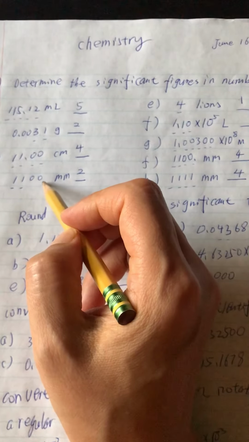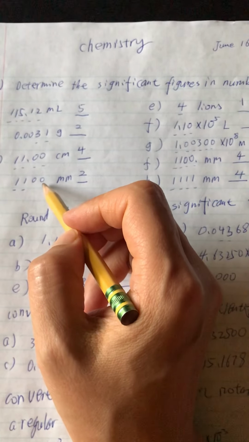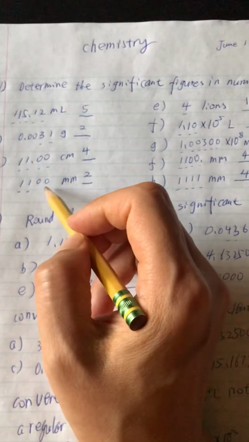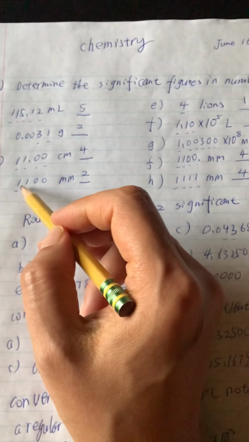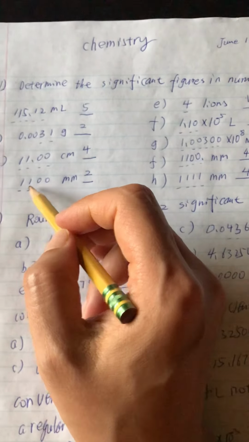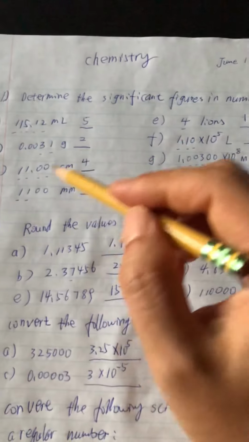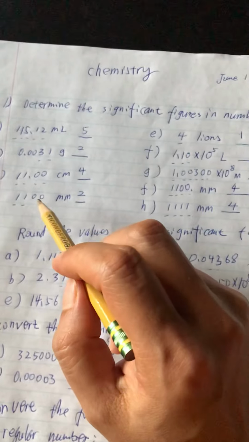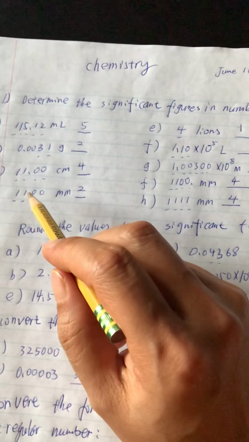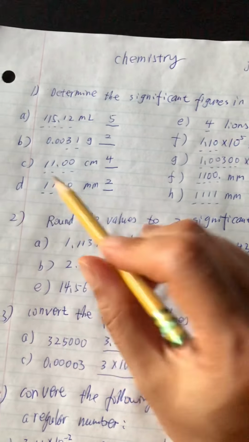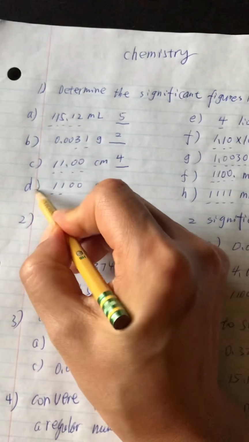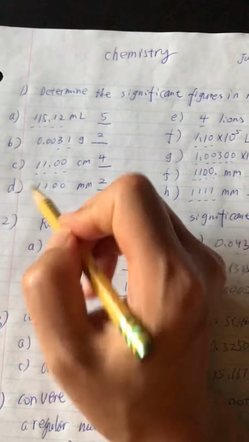And here they don't have the dot. You see, if you don't see the dot, you don't count the 0s. You just count the first 2 numbers. So in this case, the number of significant figures in D is only 2. We call it 1, 1.